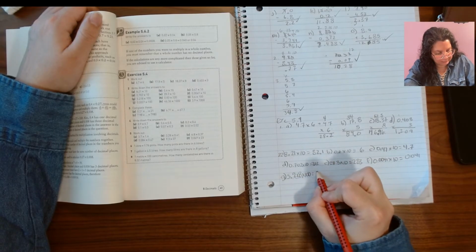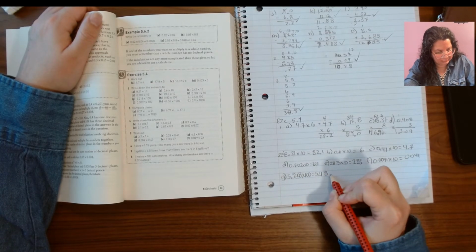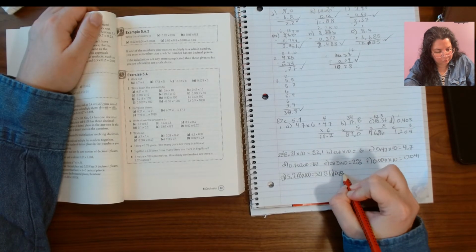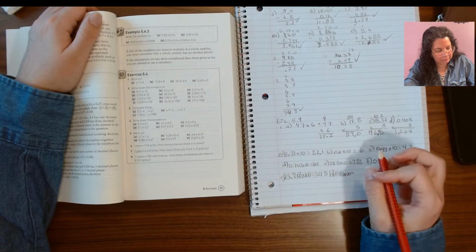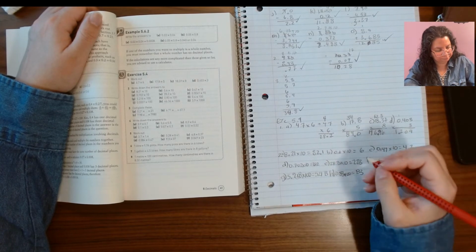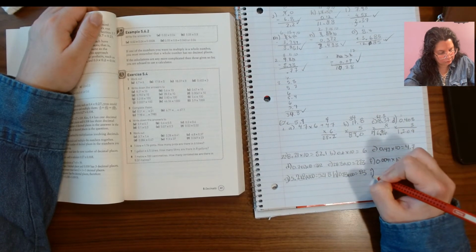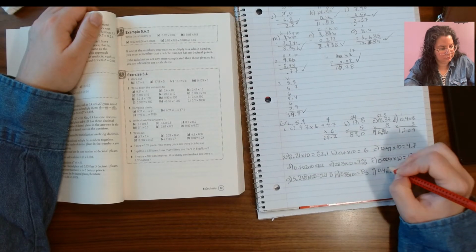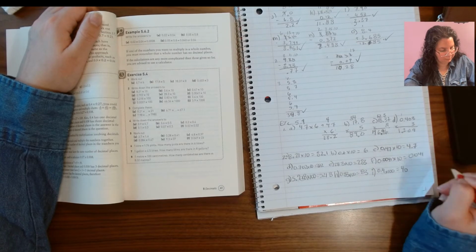So it would be 521.8. H, 0.83 times 100 equals 83. I, 0.4 times 100 equals 1240.